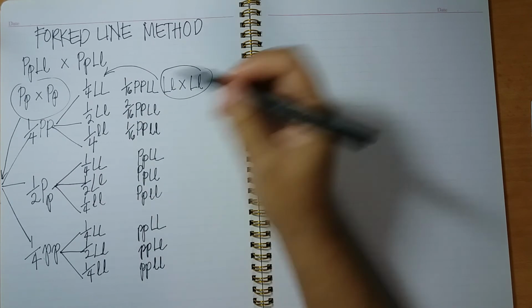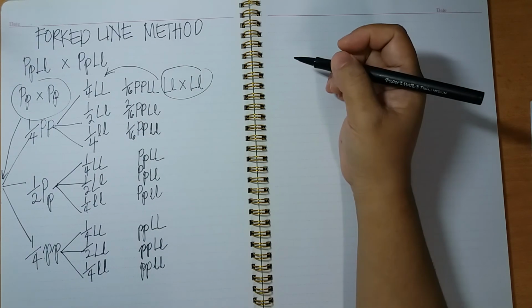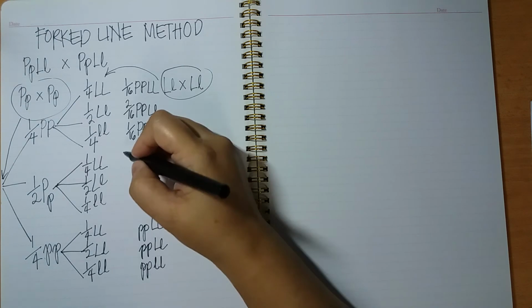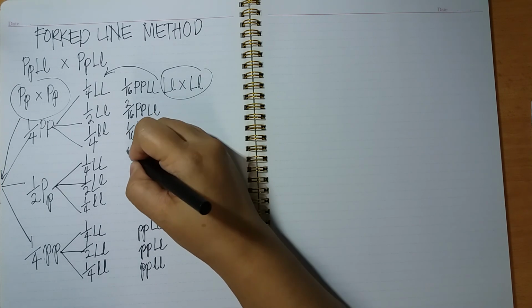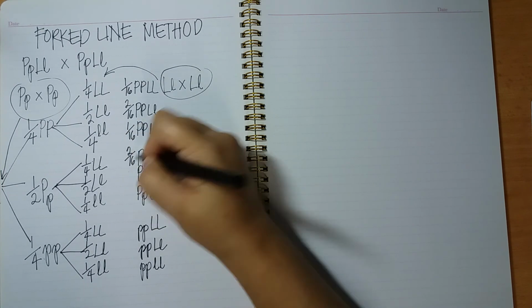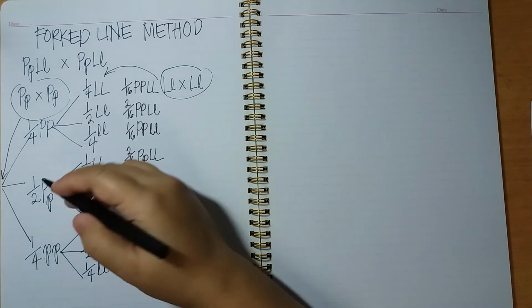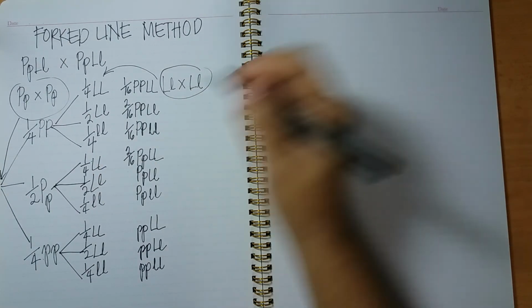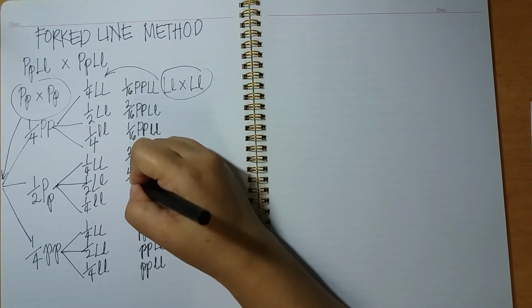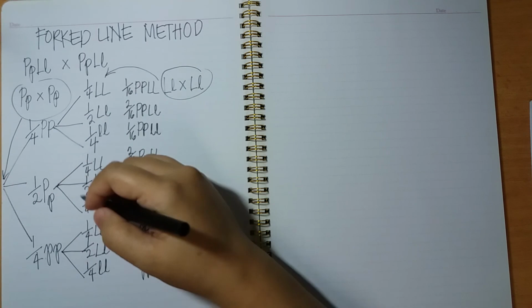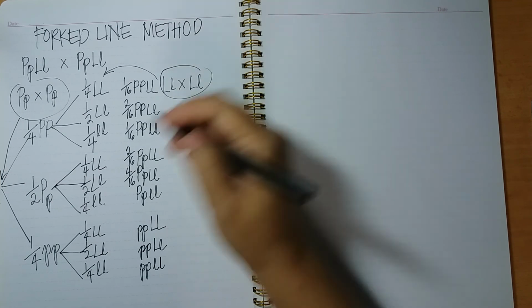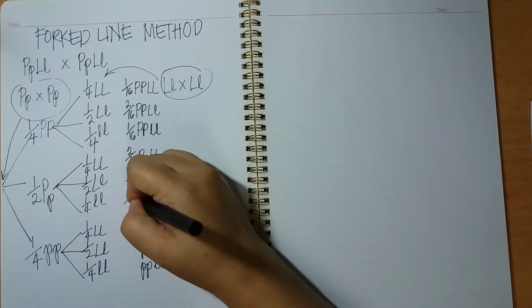Okay? 1/2 times 1/4, 2/8 or, 1/8 or 2/16. 1/2 times 1/2 is 1/4 or 4/16. 1/2 times 1/4, 1/8 or 2/16.